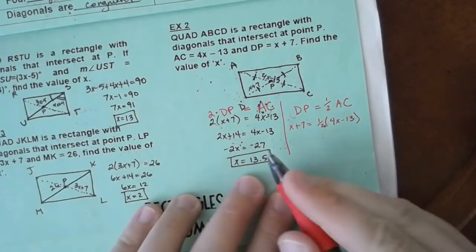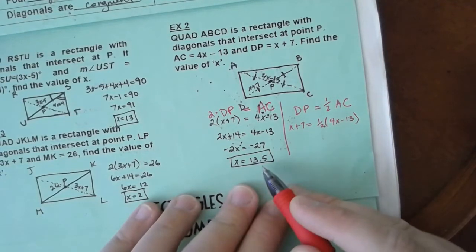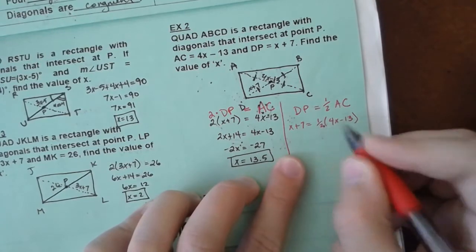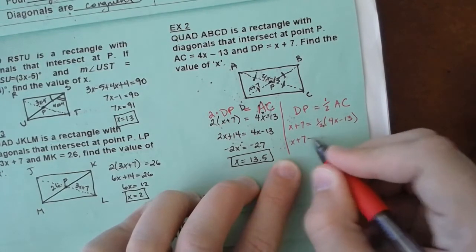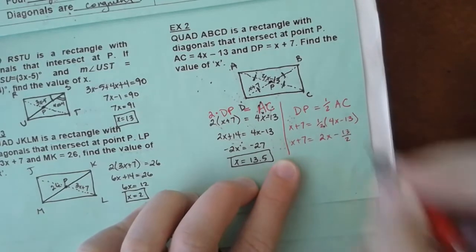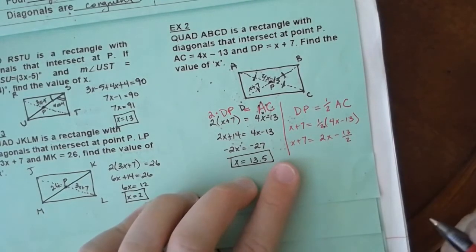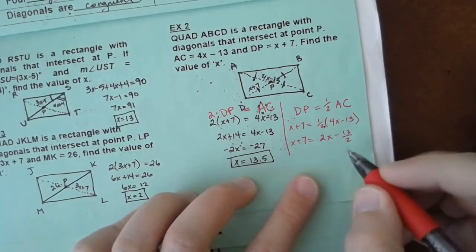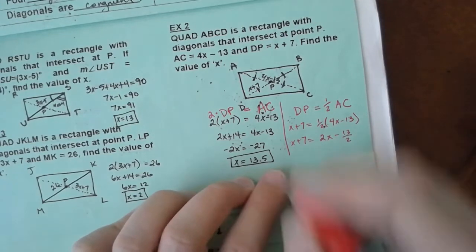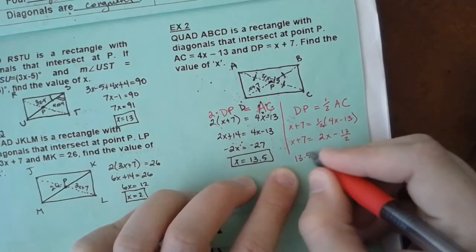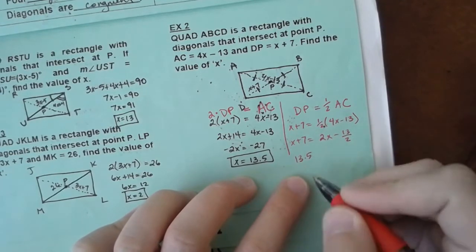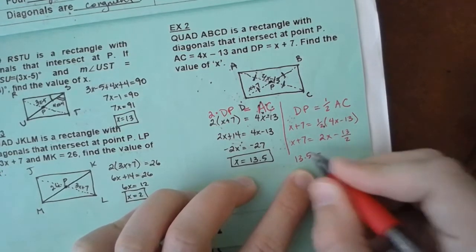I'm going to work this one out side by side with the first. You already see my work and my answer there: I got 13.5. So let's work this one out and see if I get the same thing. Distribute that 1/2. I get x plus 7 is equal to 2x minus 13 over 2, or 6.5 if you'd rather have that as your answer. Now I add 13 over 2, which is also 6.5, to both sides. I get 13.5. Subtract x.